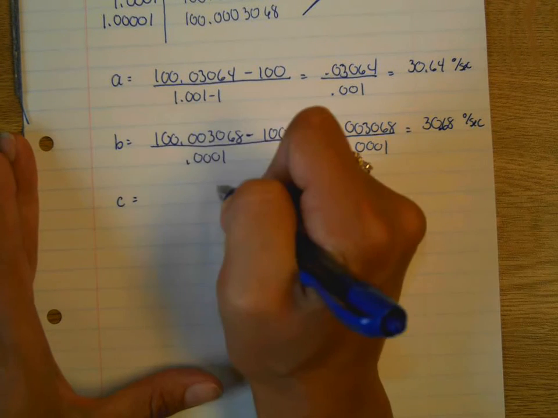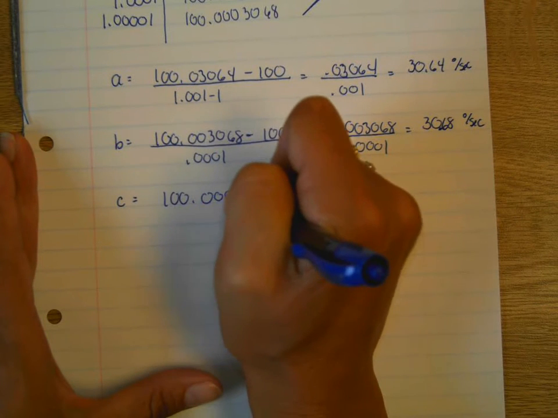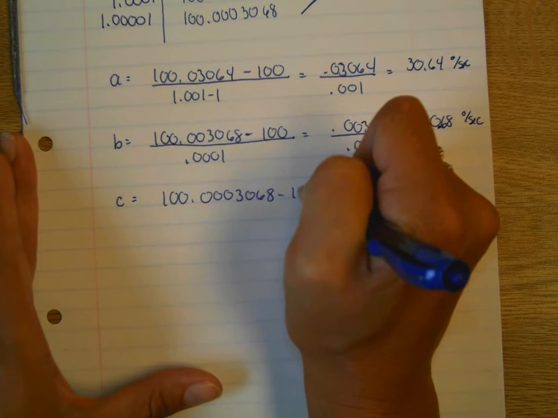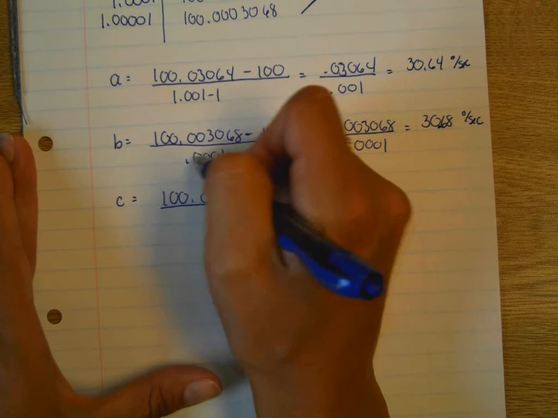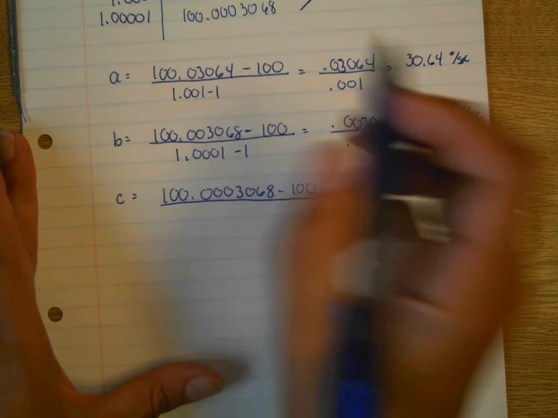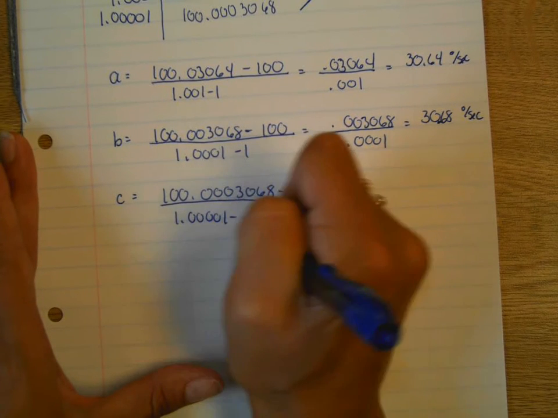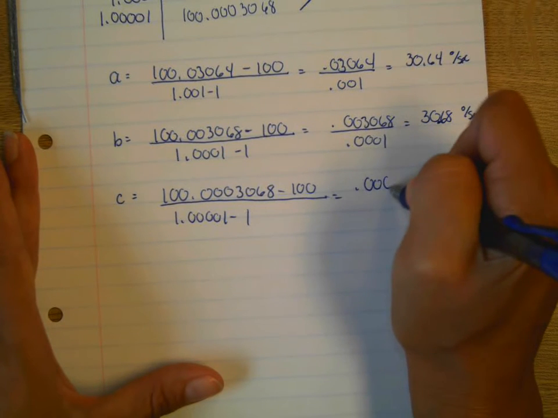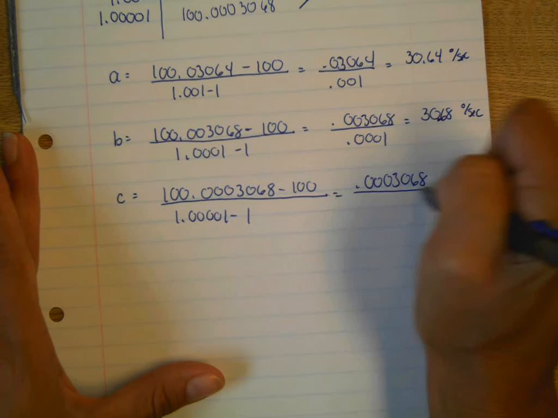So 100.1233068 minus 100. Oh, I just did the subtracting there, I see. So then 1.00001 minus 1, 0.0003068 over 0.00001.